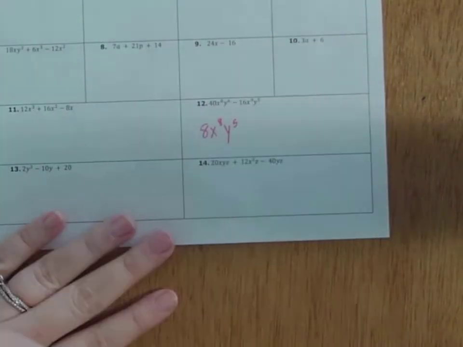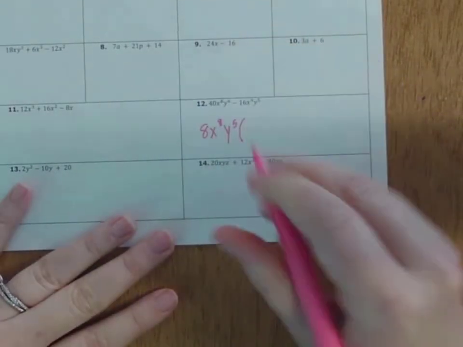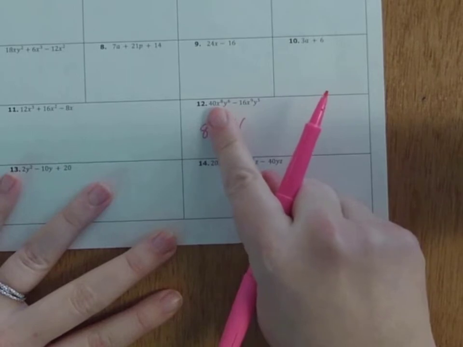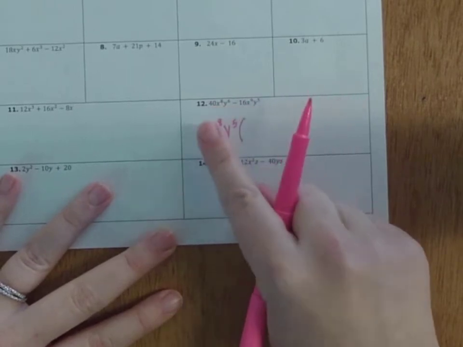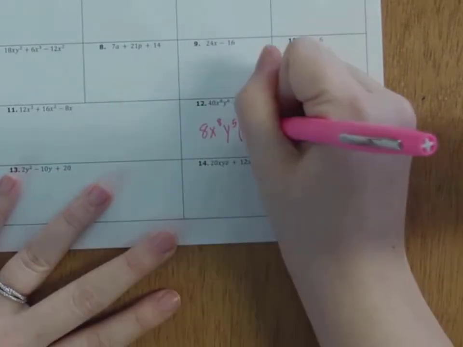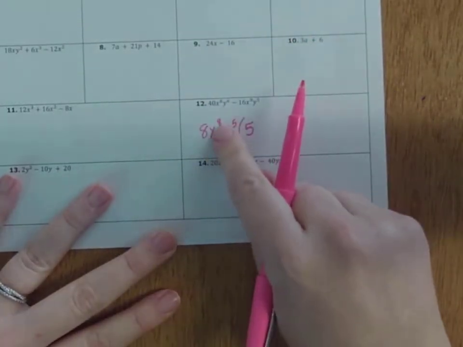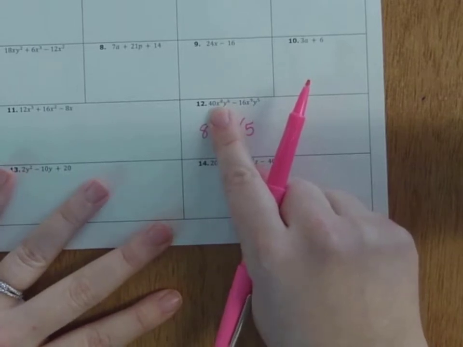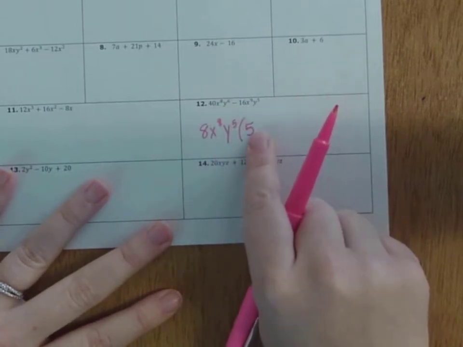Y to the 5th. And you can see this when we think, okay, here's my result. This is what I want to get to. 8 times what gives me 40? X to the 8th times, I don't need to multiply it times anything to get x to the 8th, so I don't write anything here.